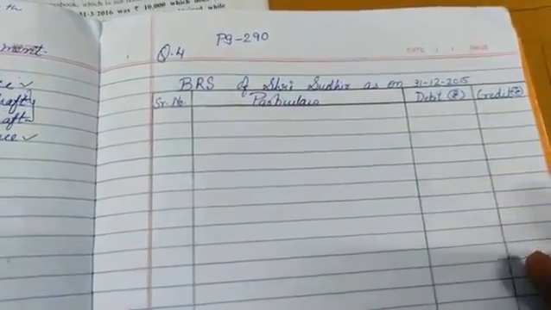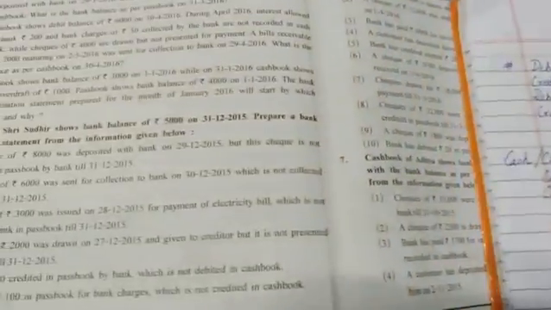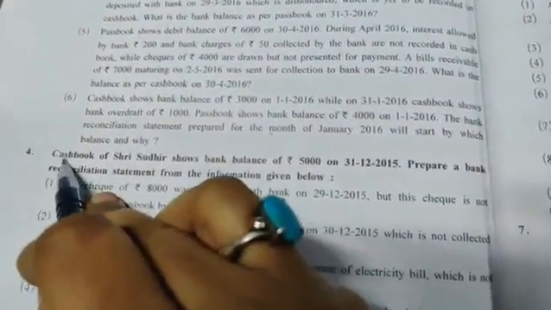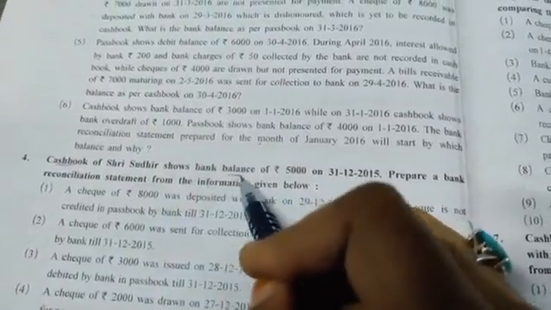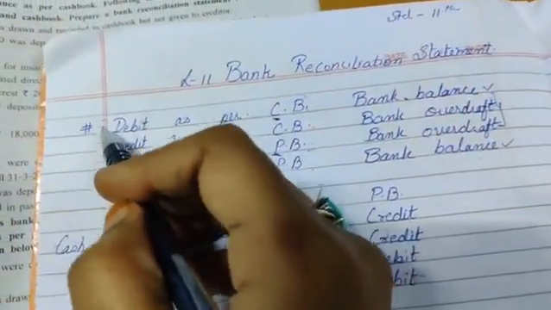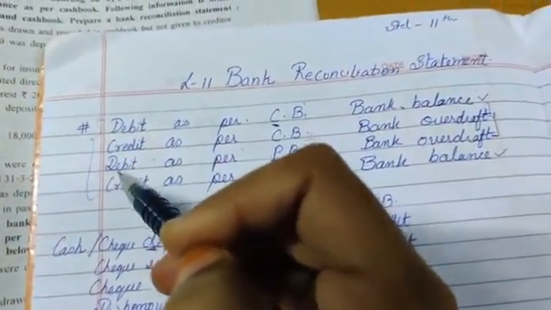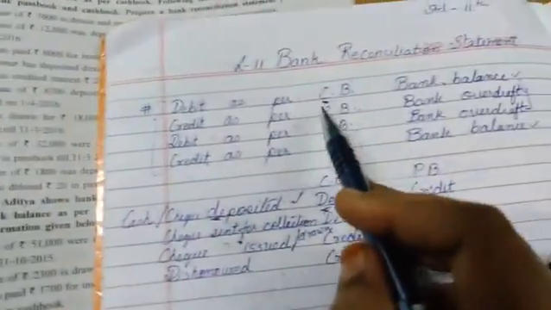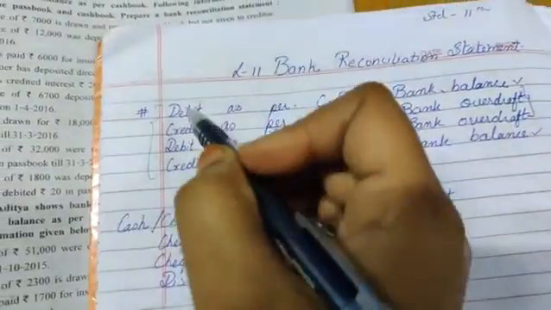Now see how to start the sum. First of all, what they have given here is the bank balance of the cash book. See, cash book, bank balance 5,000. So first of all you have to see these things. See what they have told you: cash book and its bank balance. So which balance is it?